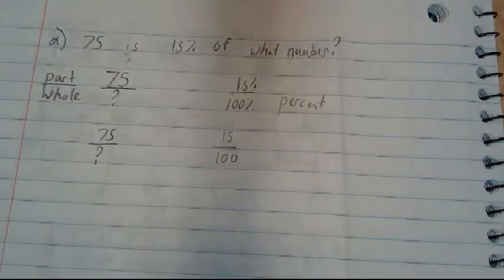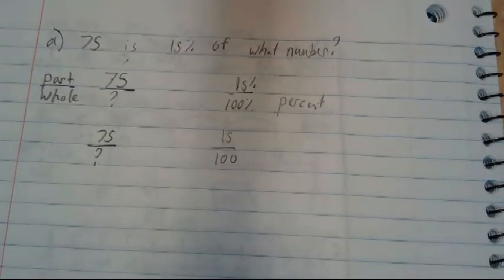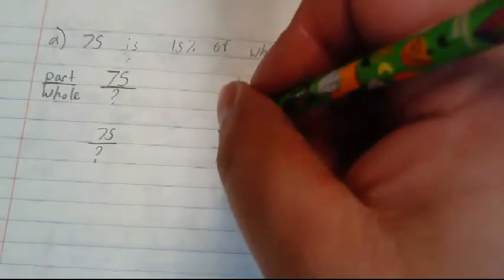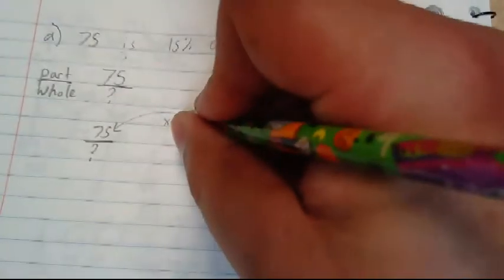Okay, now we're trying to set up two equivalent fractions or ratios. Now I notice this might look a little weird to you. I know 15 scales up to 75, right? If I multiply it by 5, that means I get 75. But then the question is, okay, well, I'm going to do the same thing here. If I multiply 100 by 5, what will I get? Well, guess what? You get 500. So the whole number that we're talking about is 500.